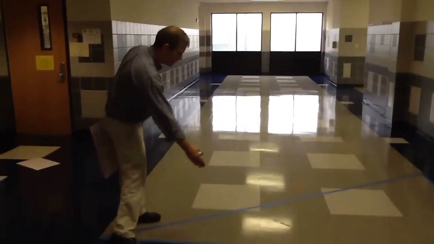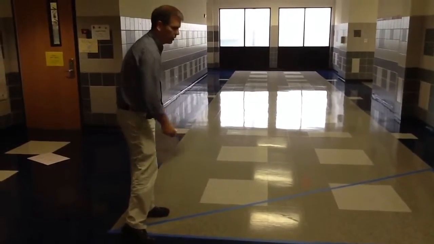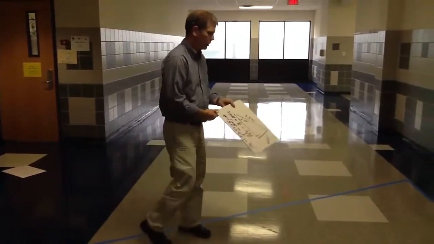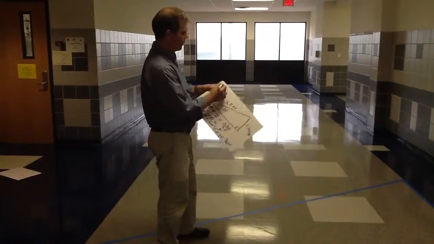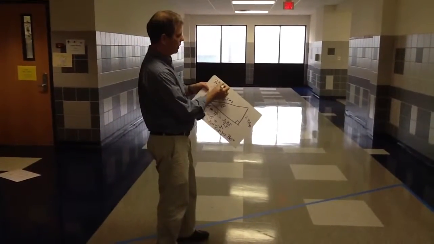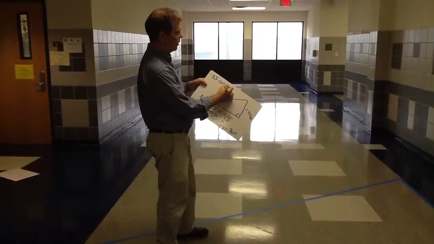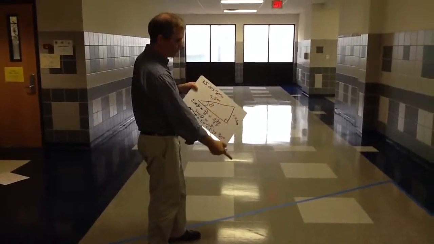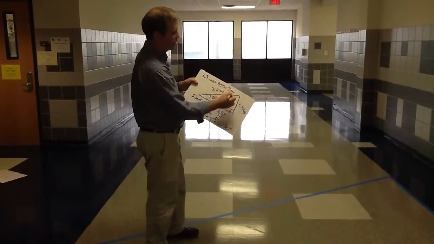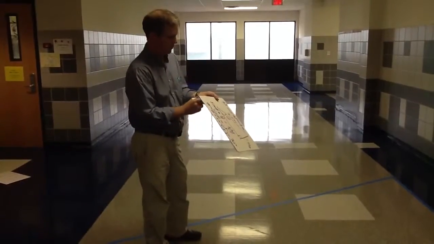This is 0 degrees, that's 30, 90 would be up here. And then, of course, if we took 3.5 times the cosine of 30 degrees, we'd find out that this is 3 meters. It's slightly over, but close enough.